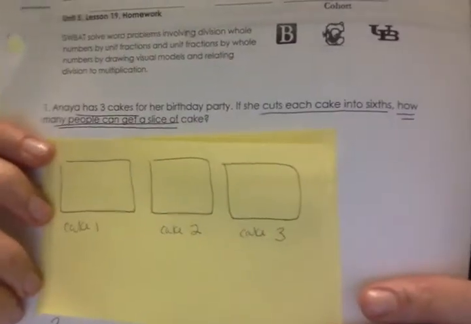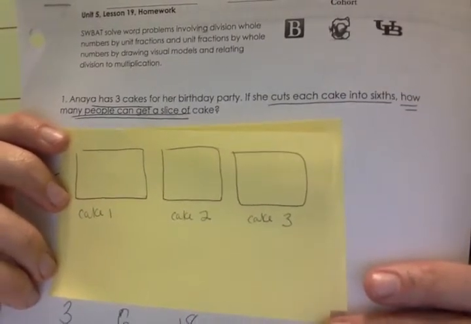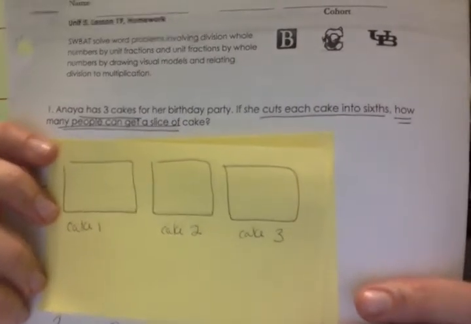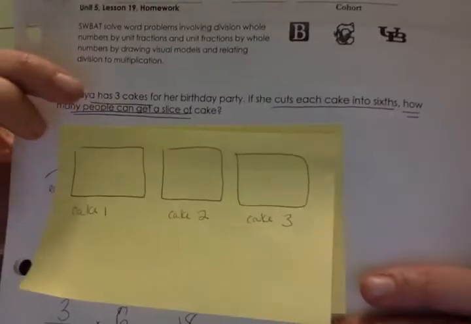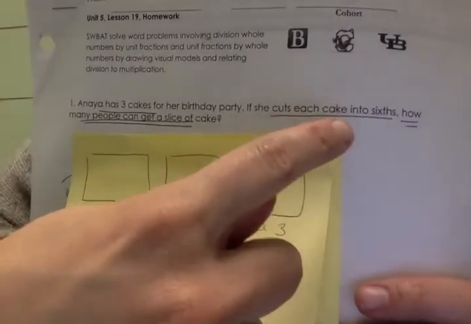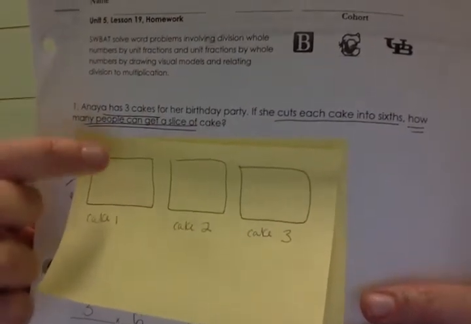Anaya has 3 cakes for her birthday party. If she cuts each cake into 6, how many people can eat a slice of cake? Whenever I solve a word problem, I always start by underlining important information. I underlined has 3 cakes, I underlined cut each cake into 6, and I underlined the question. How many people can eat a slice of cake?